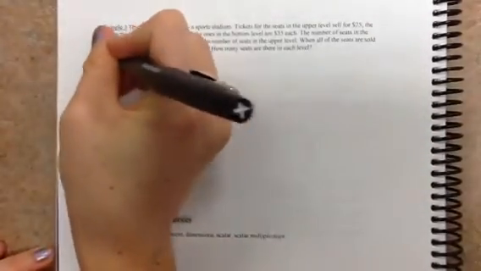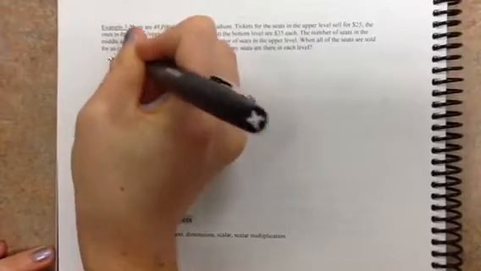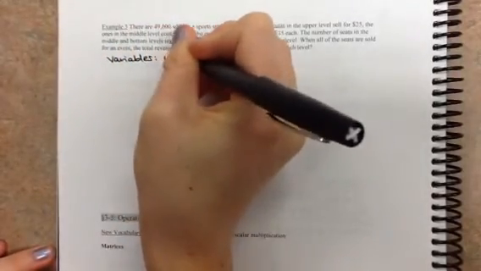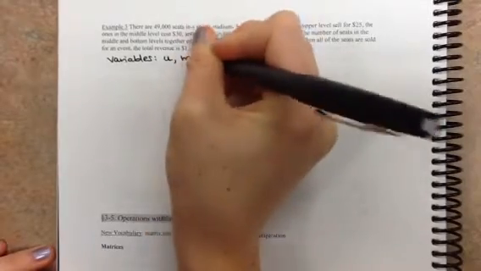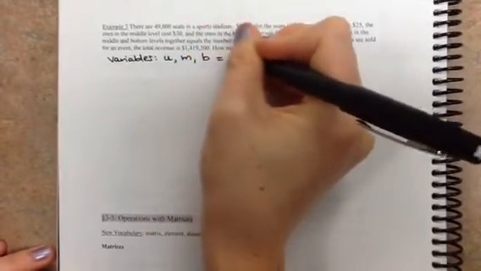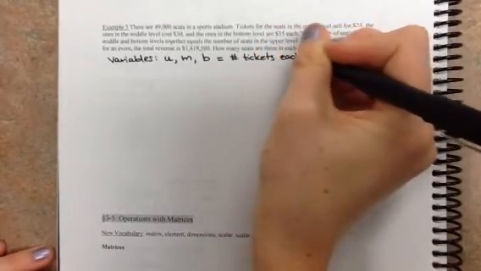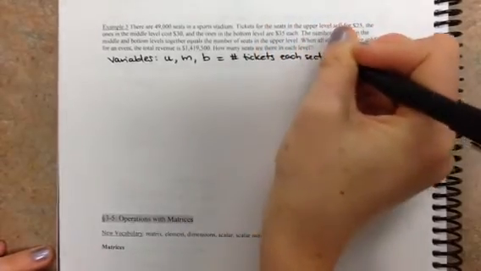So we are going to make our variables. We'll do a U for the upper level, an M for the middle level, and a B for the bottom level. That is going to be the number of tickets in each section. Okay, so number of tickets in the upper level, number of tickets in the middle, and number of tickets in the bottom section. So those would be our 3 variables. So kind of read through. So we should have 3 equations, 3 variables, 3 equations.